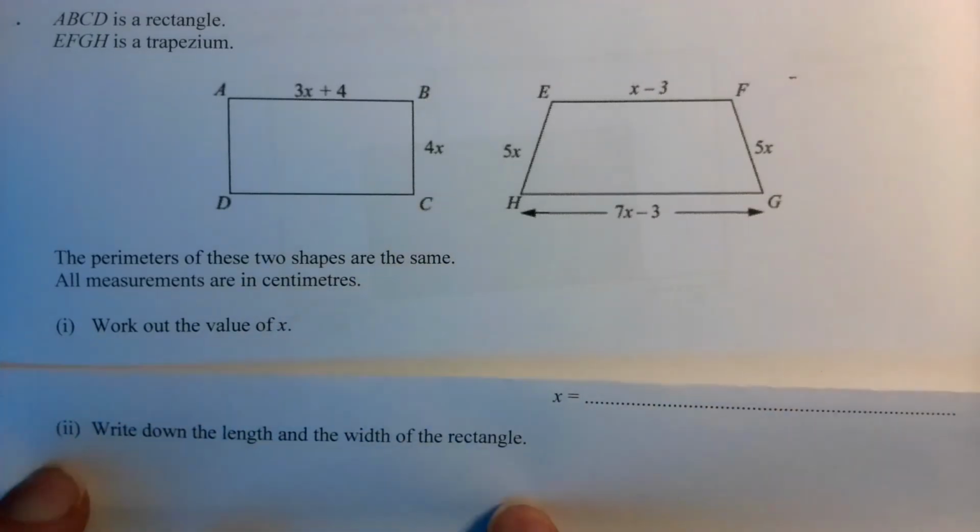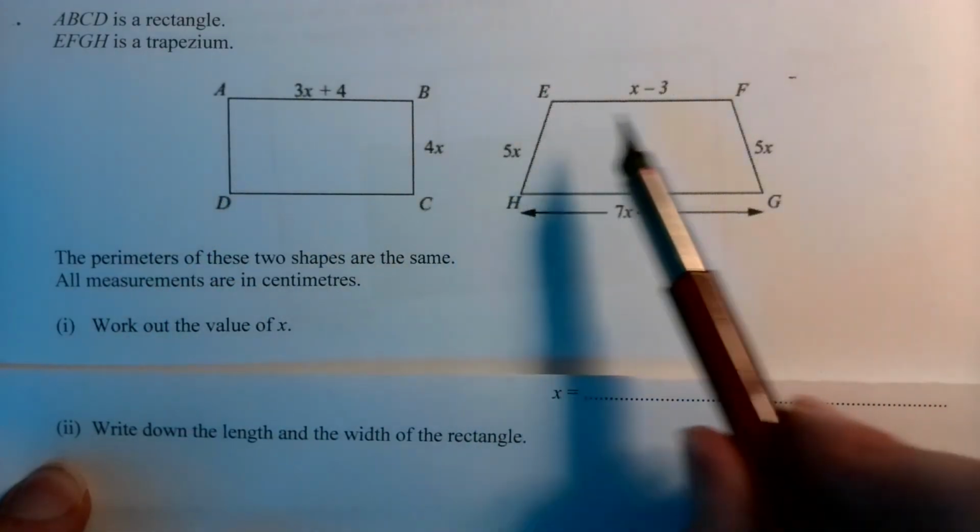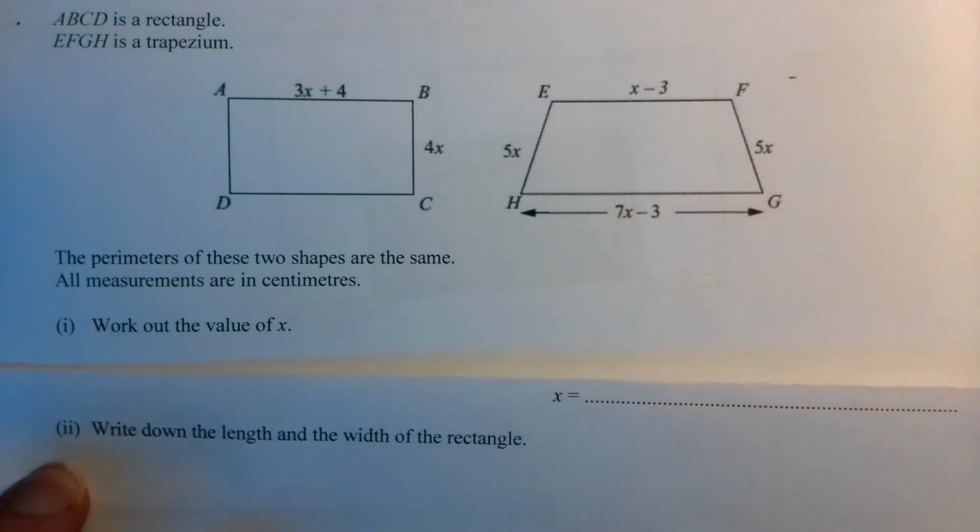So the game here is to make an expression for the perimeter, the distance around this shape, another one for the distance around that shape, make it into an equation, and then solve it. Okay, you've got a few minutes to do that. We're going to pause the video now.